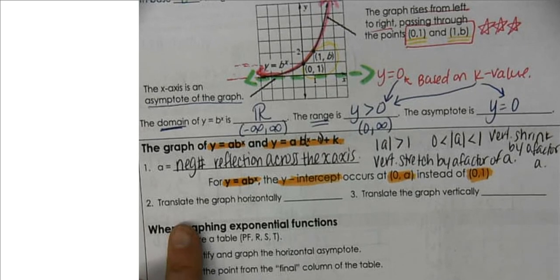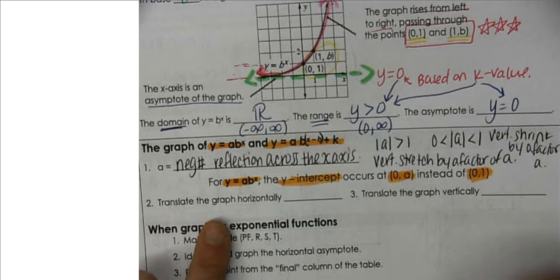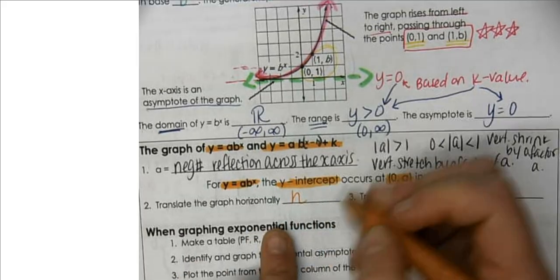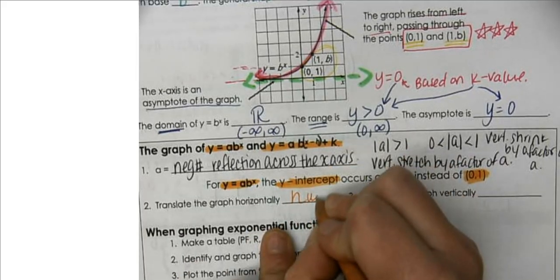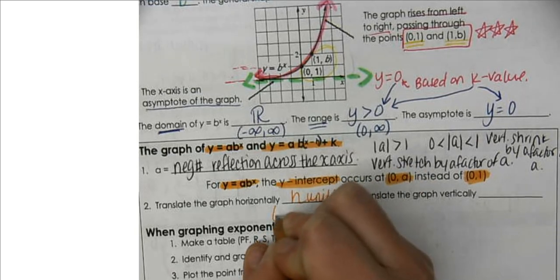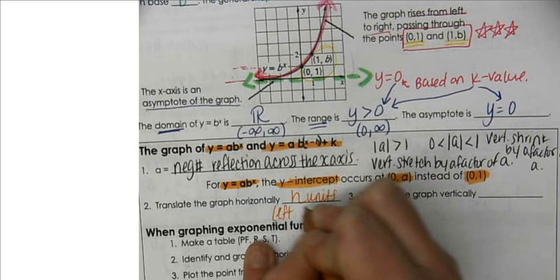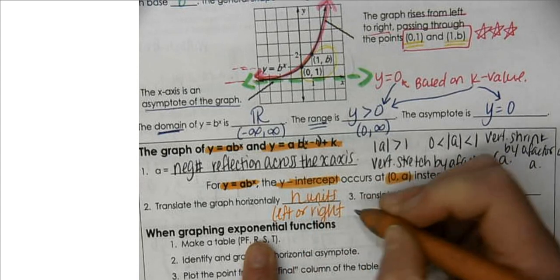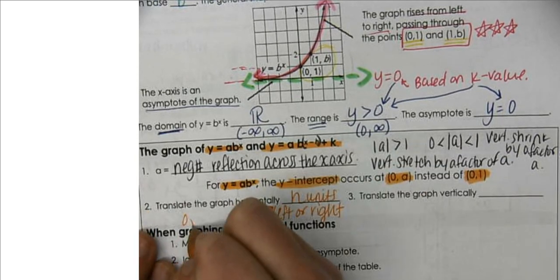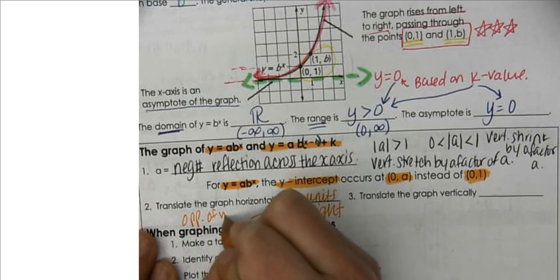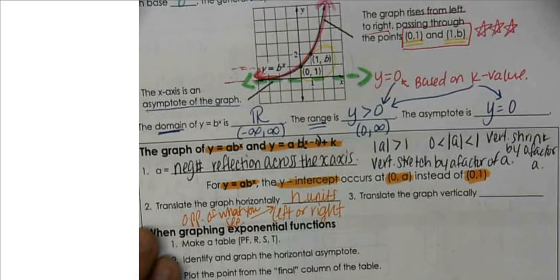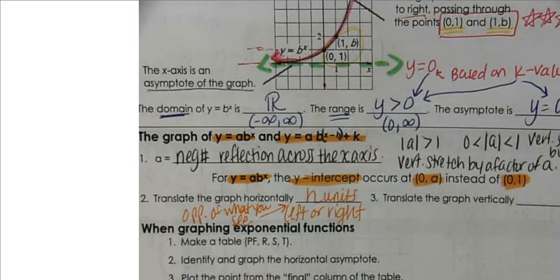And then when it comes to translation, we can translate the graph horizontally h units to the left or right. And this, once again, is always the opposite of what you see. And it's going to be an h value that's connected to the exponent.